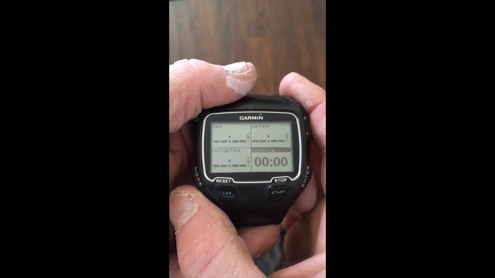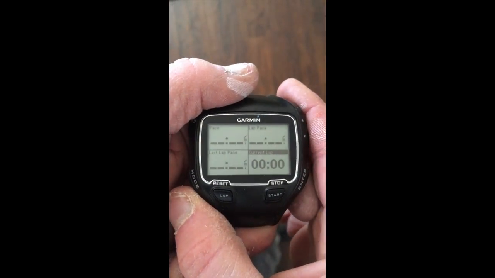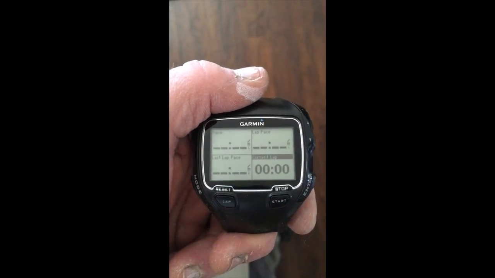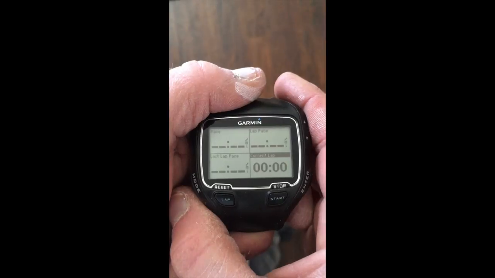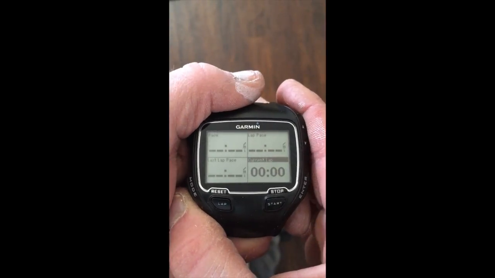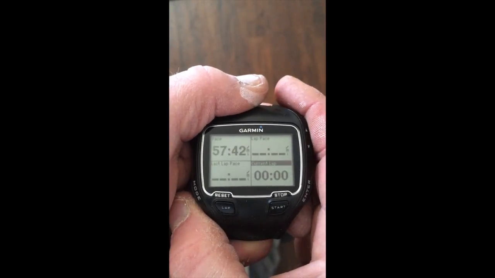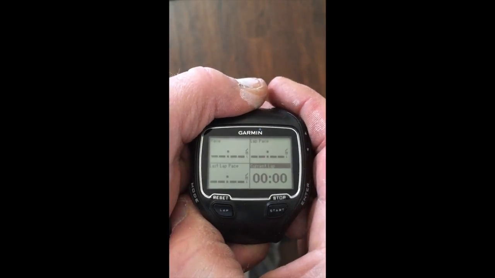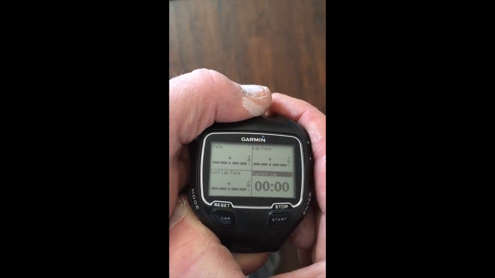Hope this helps. One of the biggest things I always tell my guys is anytime you're doing an interval, just make sure you hit the lap, because then when you download it, it's all contained for you in each lap. Every time you hit that, all the stats are contained for that current lap. So that really helps for stats in the end.